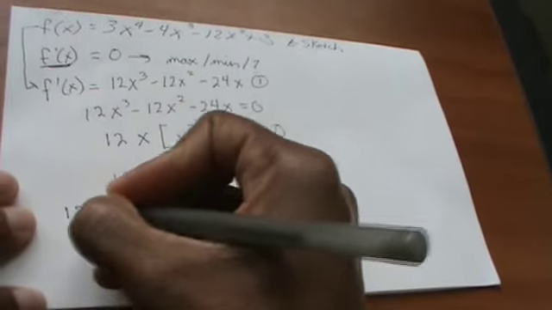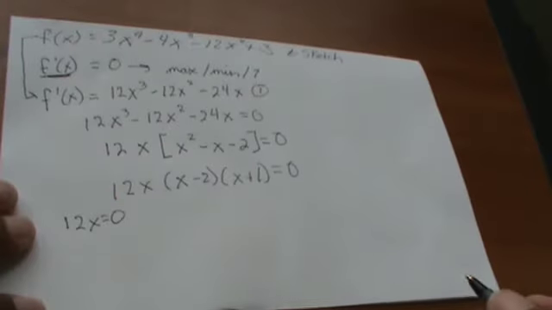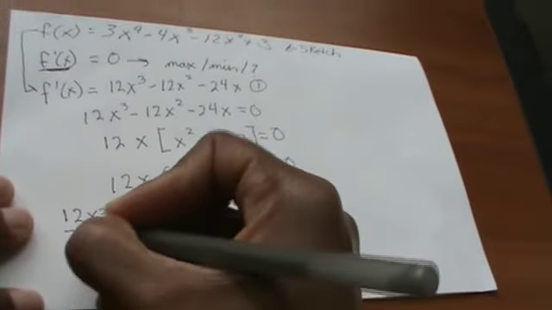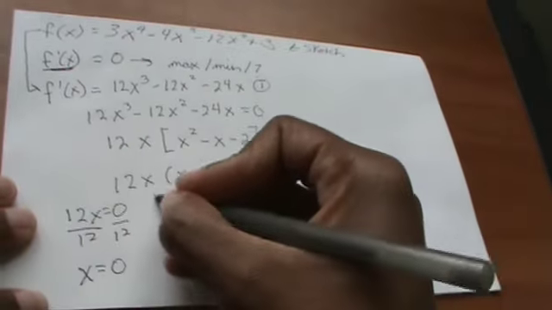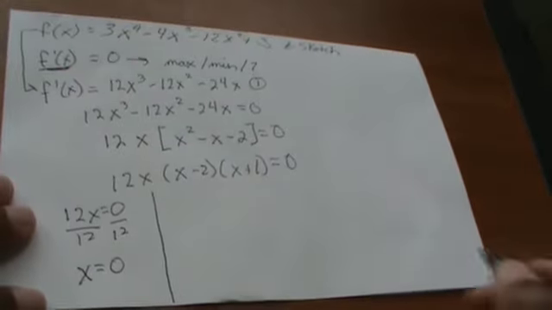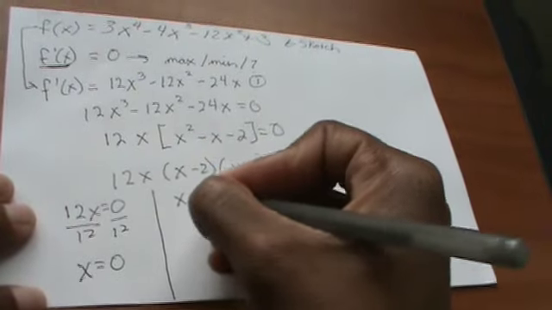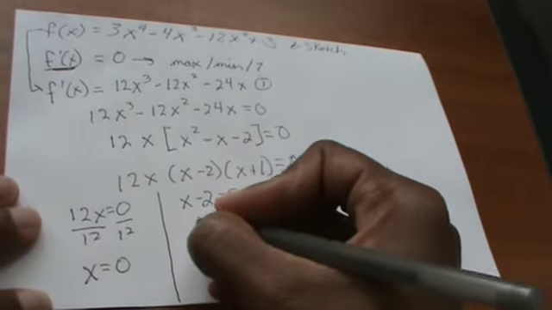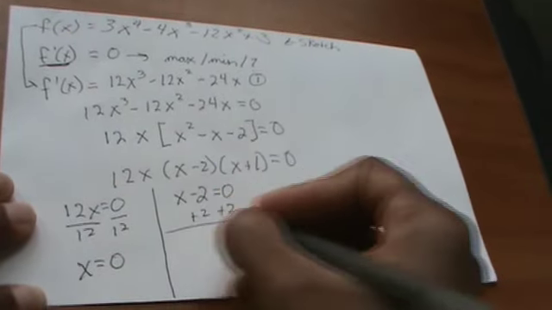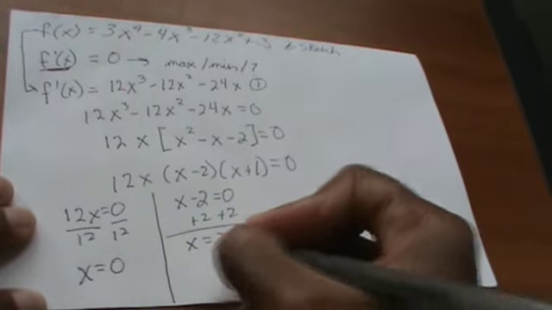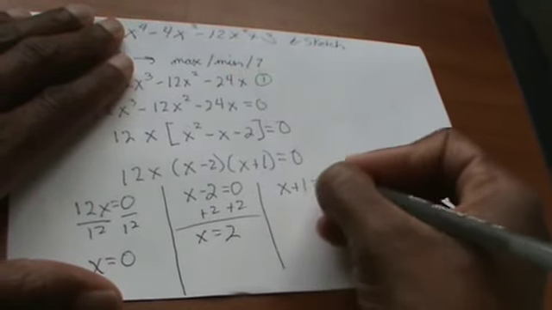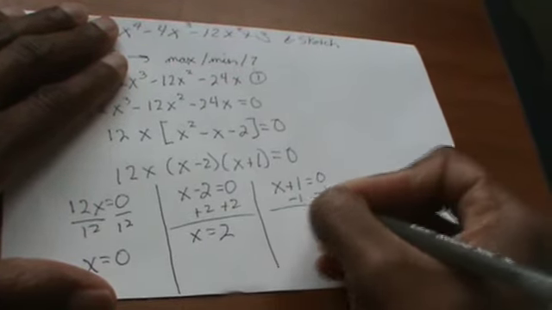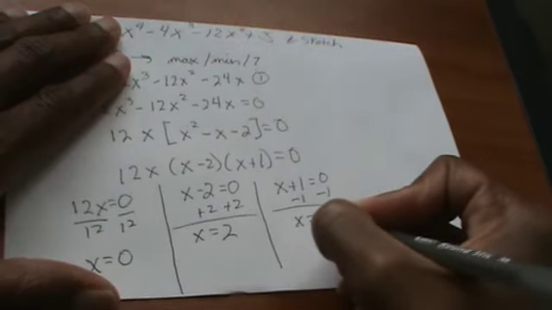So either 12x equals 0, right? So if you divide by 12, this gives you that x equals 0. There's one possibility. Or x minus 2 equals 0. Add 2, make sure you're showing the work. X equals 2. Another possibility. Or this third one has to equal 0. X plus 1 equals 0. Minus 1, x equals negative 1.